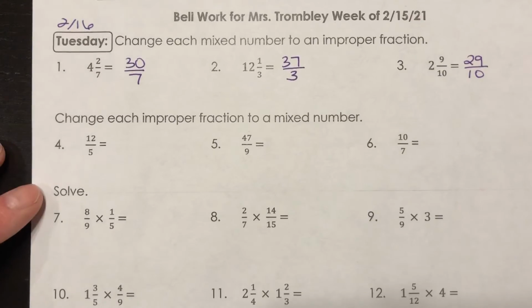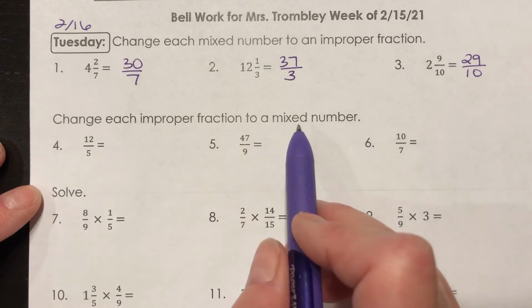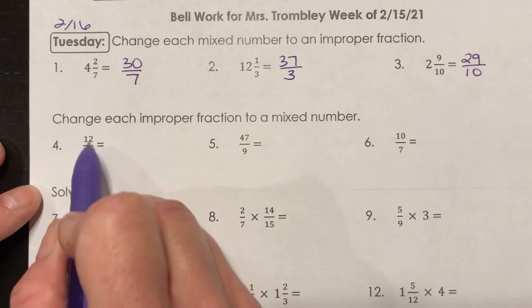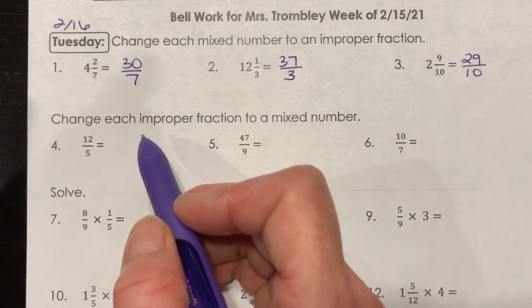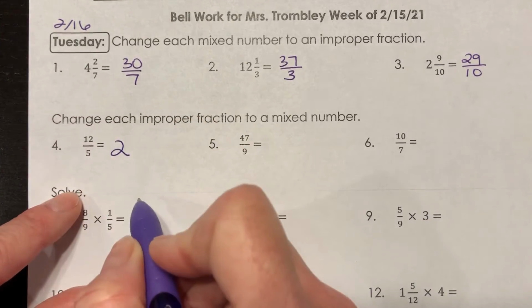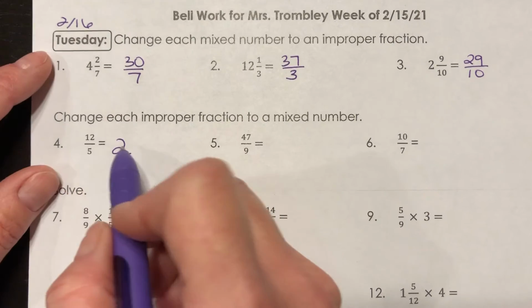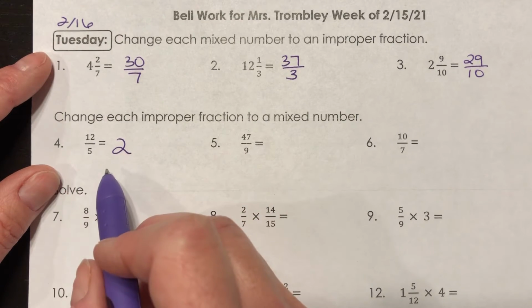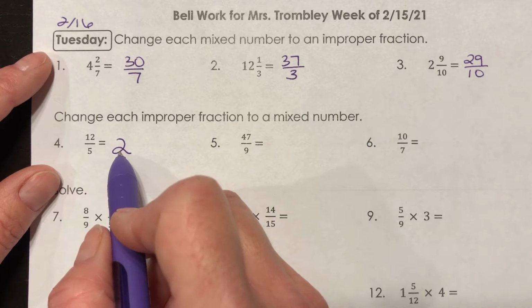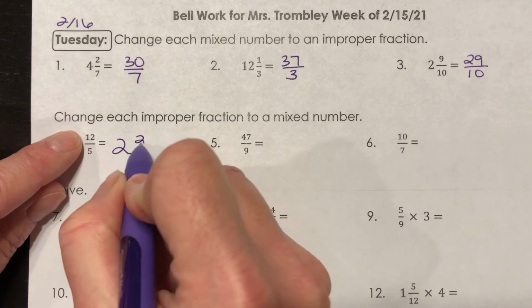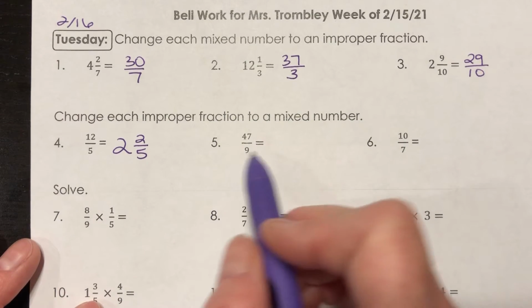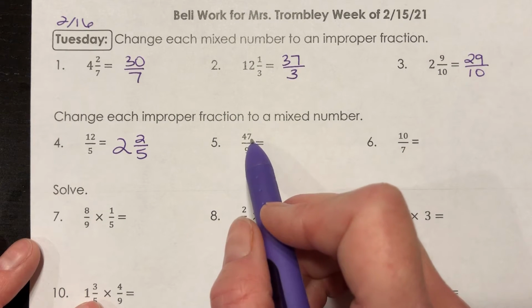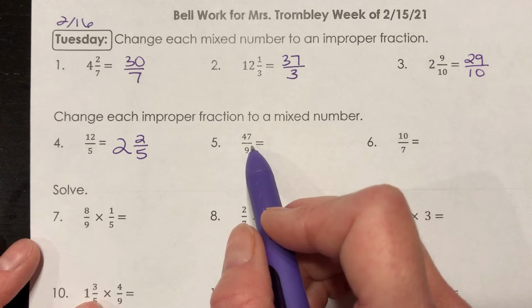Now we're going to do the opposite. We're going to change each improper fraction to a mixed number. So I want to know how many 5/5 there are in 12/5. So 5, 10, I can fit 2 groups of 5/5. So basically I'm just asking myself, 5 times what gets me closest to 12? Well, 5 times 2 does, which is 10, and then it takes 2 more to get to that 12. Our denominator never changes. For number 5, I have to ask myself, 9 times what gets me closest to 47?